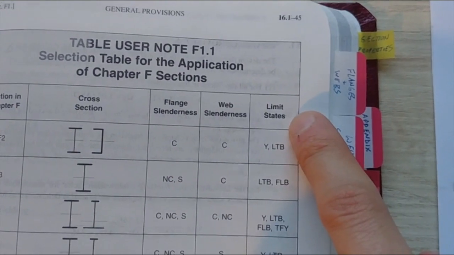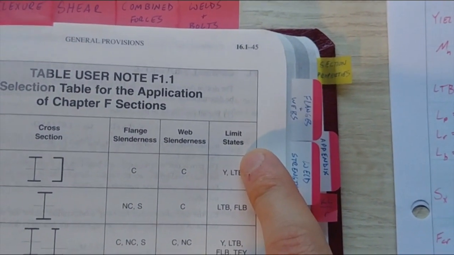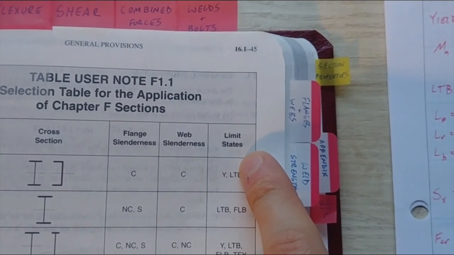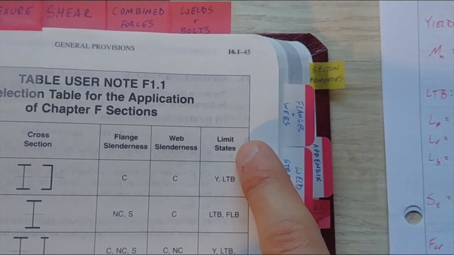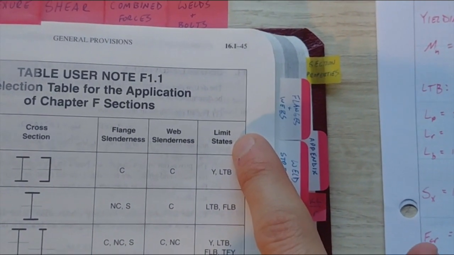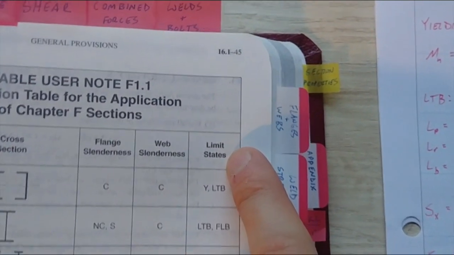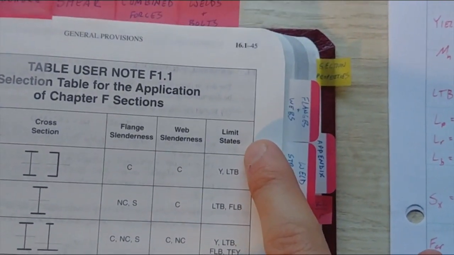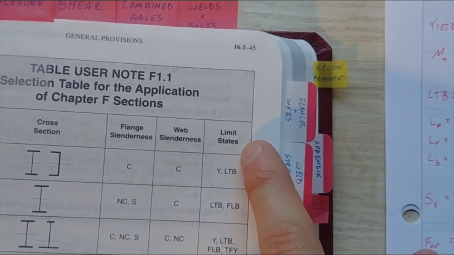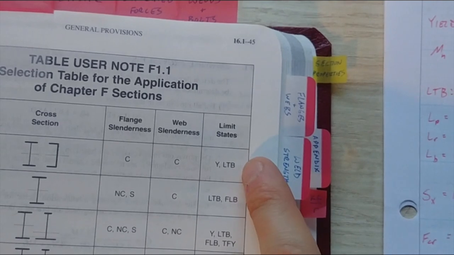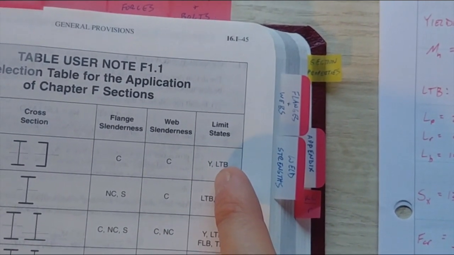It tells you what the limiting states are, which is just the mode of failure that will cause failure. To make it really dumbed down, you have an Mu, an ultimate moment that's being experienced in the beam. What is the smallest phi Mn? And that will be produced by either yielding or lateral torsional buckling.